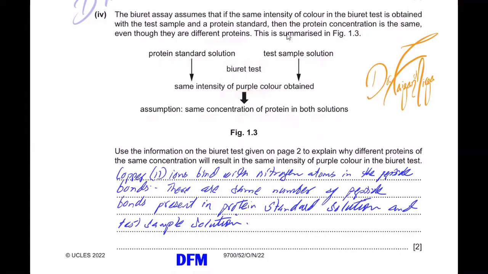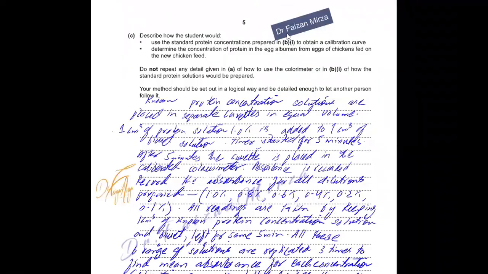Use information on the biuret test given on page 2 to explain why different proteins of the same concentration will result in the same intensity of purple color. So why is the same intensity of purple color there? Because the copper 2 ions, we were told, bind to the nitrogen atom in the peptide bonds. There must be the same number of peptide bonds present in the protein standard solution and the test sample as well. So if they both have the same number of peptide bonds, the same number of nitrogen atoms, the same number of copper 2 ions will attach to them and the same purple color intensity will be observed.